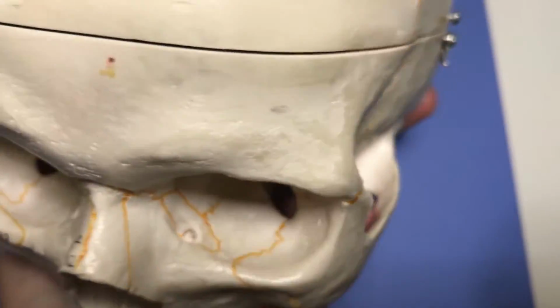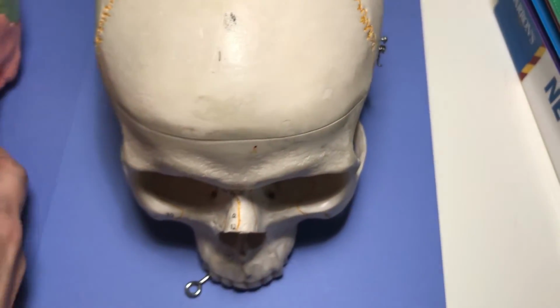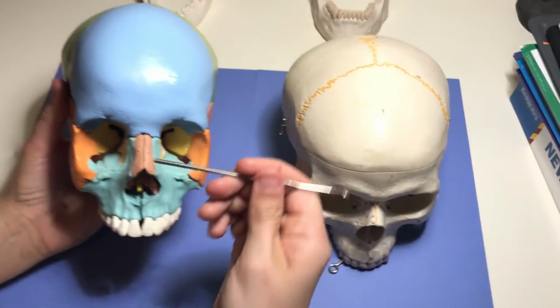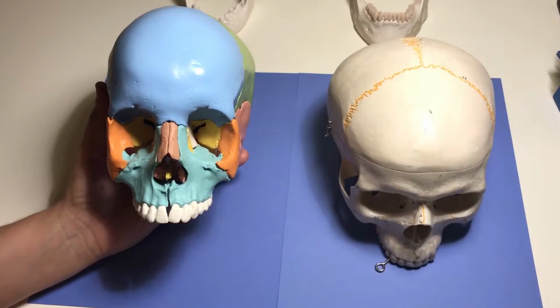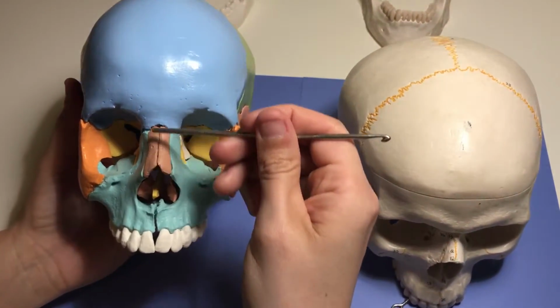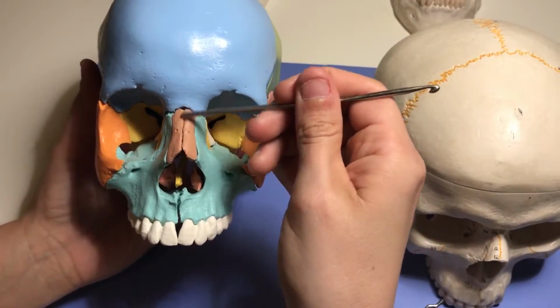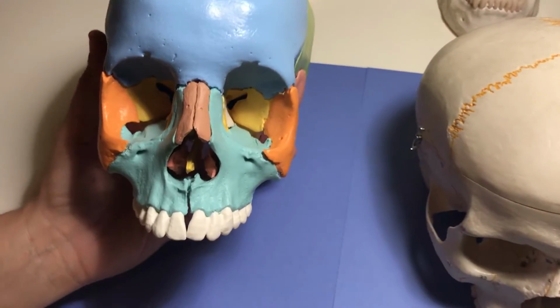Next, the nasal bones. I'll show you on the colored skull. The brown bones right here, there are two, one on each side. They're very cylindrical or long, somewhat rectangular shape.